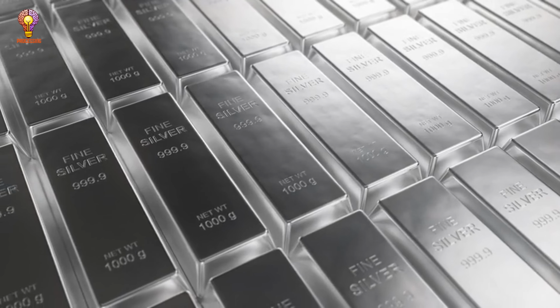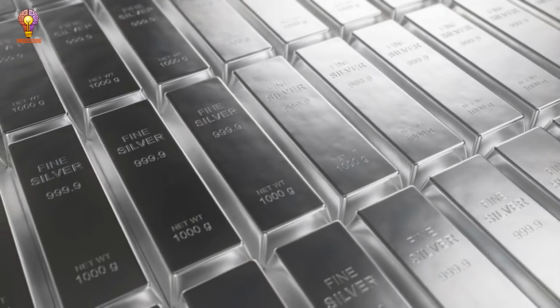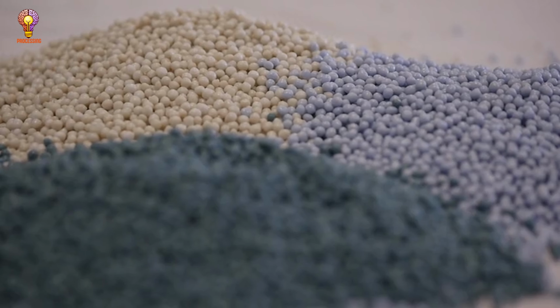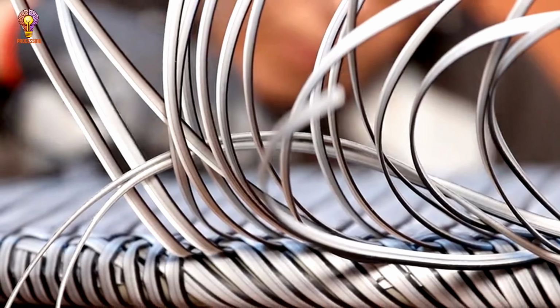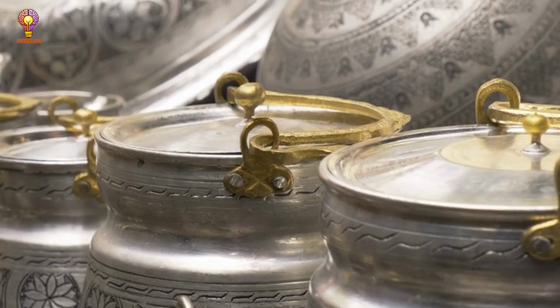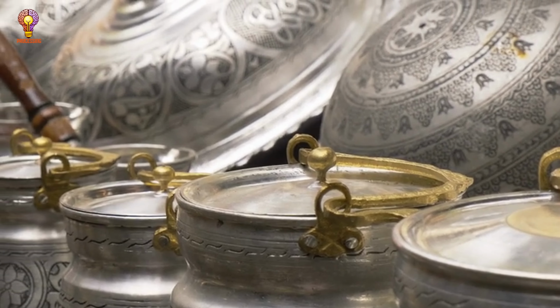Forms of processed silver. Bullion bars and coins, used in investment and reserves. Granules and powder, for industrial applications. Wire and sheets, used in electronics and jewelry. Common applications of silver. Jewelry and silverware, due to its luster and durability.